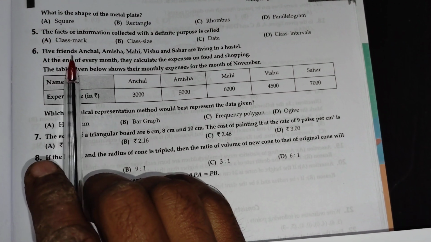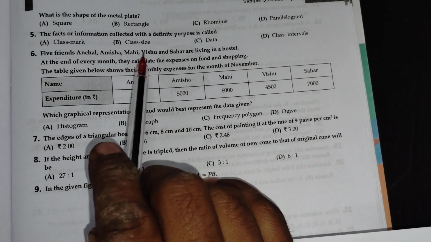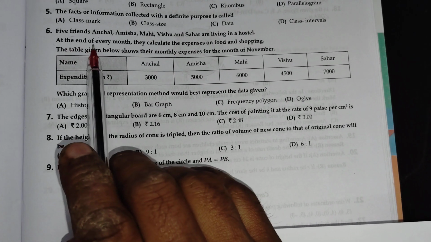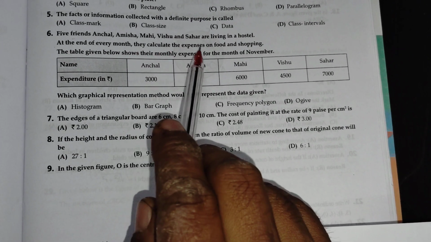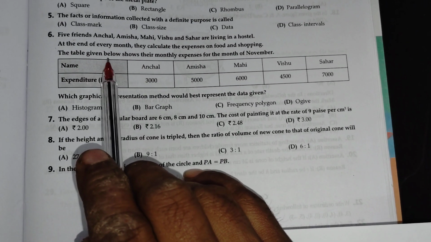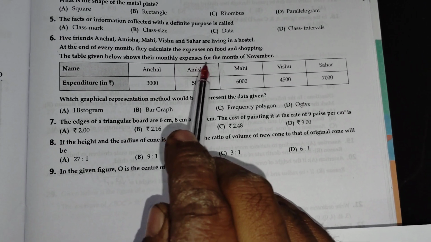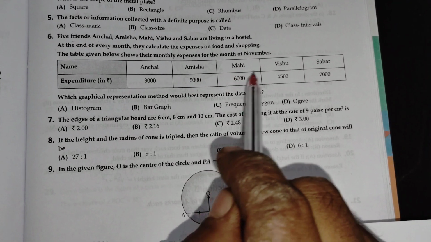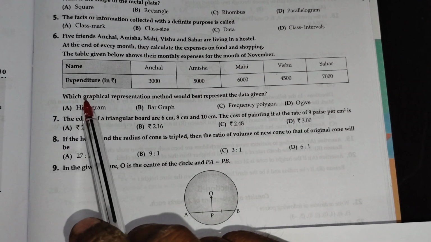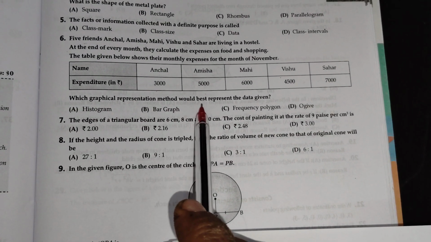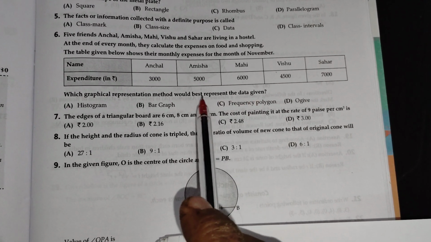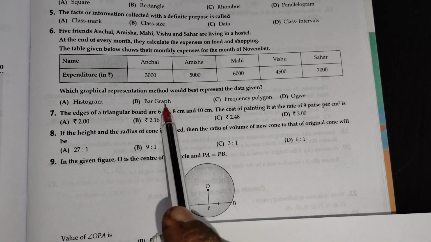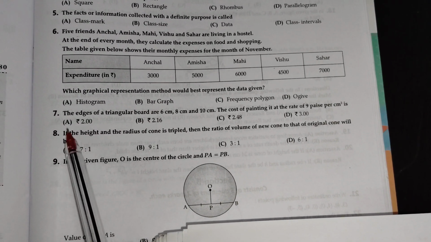Next question is sixth. 5 friends Anchal, Amisha, Mahi, Vishu and Seher are living in a hostel. At the end of every month, they calculate the expenses on food and shopping. The table given below shows their monthly expense for the month of November. So these are the expenses of these 5 people. Which graphical representation method would best represent the data given? So they are different persons, so we use a bar graph here. So B option is correct.